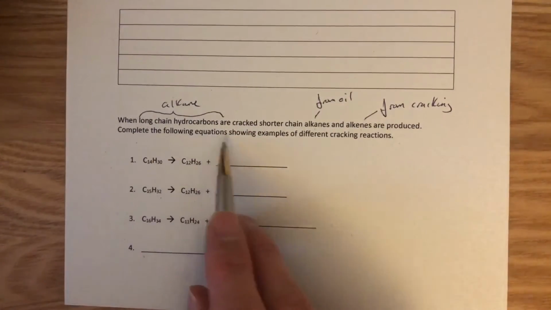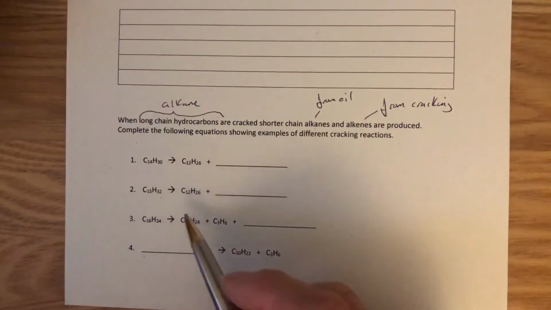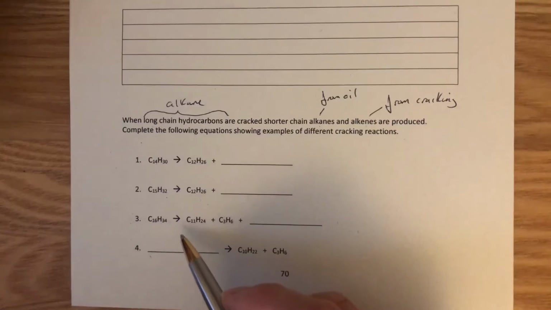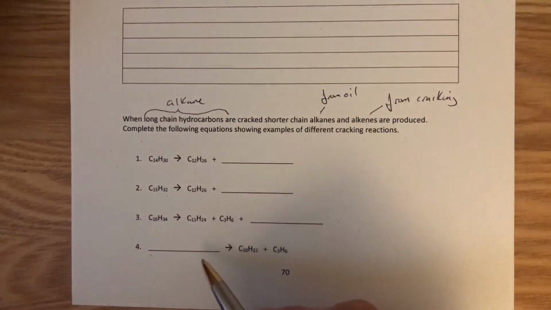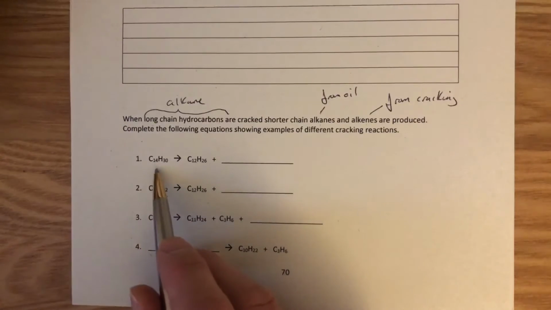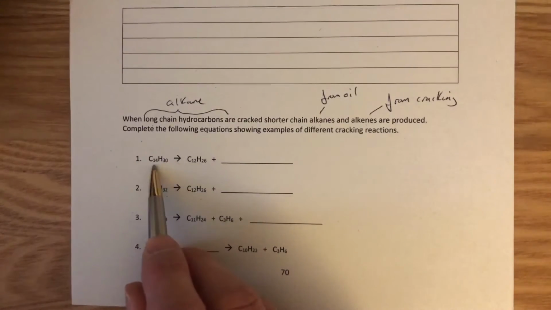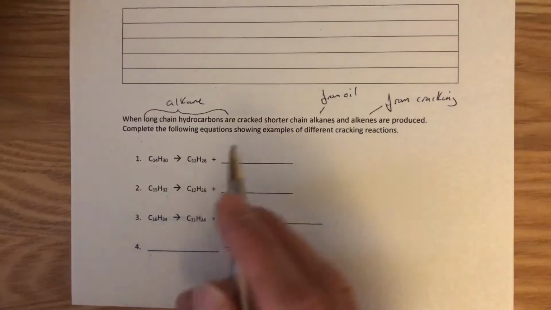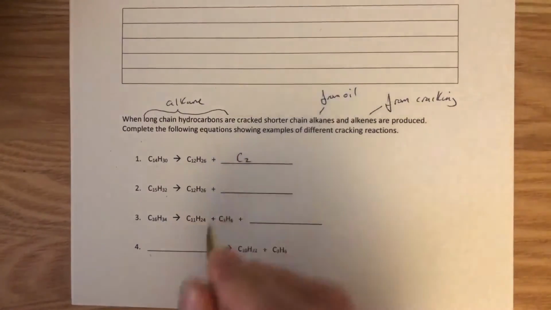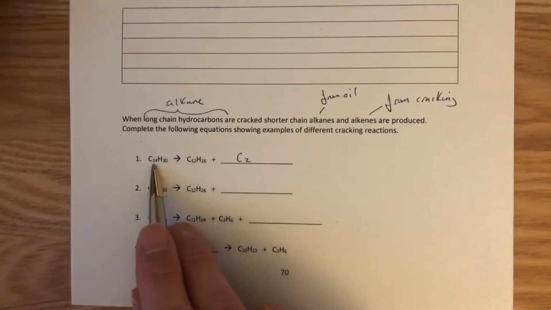Complete the following equation showing examples of different cracking reactions. Well, once you understand the first rule of chemistry, these could not be easier. Okay, the first rule of chemistry is what you start with, you must finish with. You cannot make or destroy atoms in chemical equations. So on the left-hand side of the arrow here, we've got 14 carbons. On the right-hand side of the arrow, I've got 12 carbons, so there's 2 left over. So that molecule there that's produced as well must have 2 carbons. 12 plus 2 is 14.